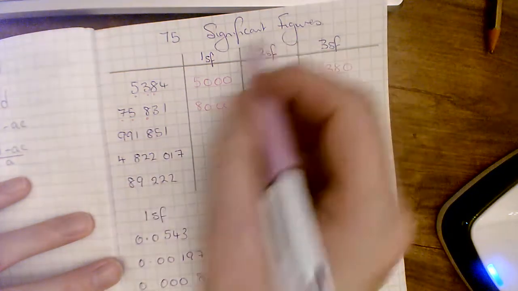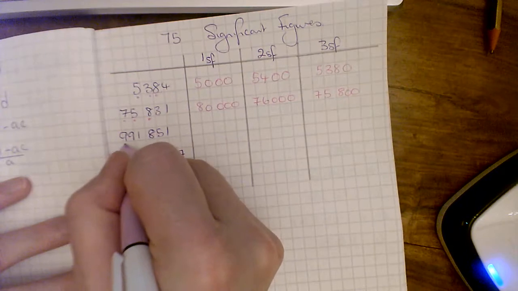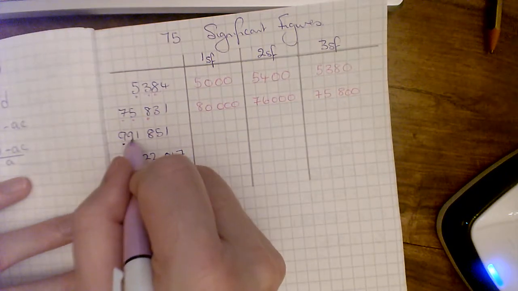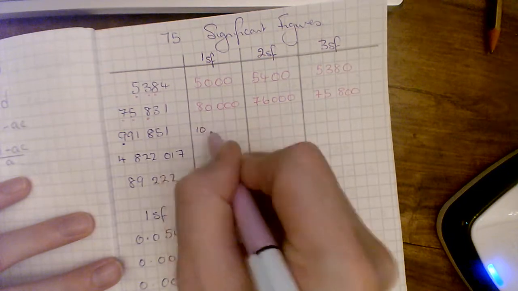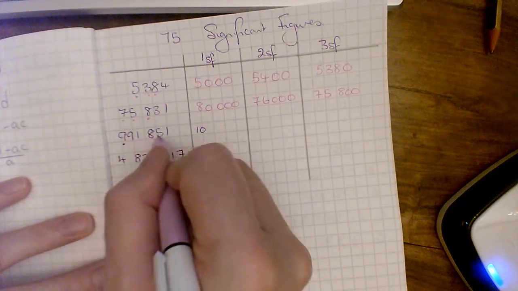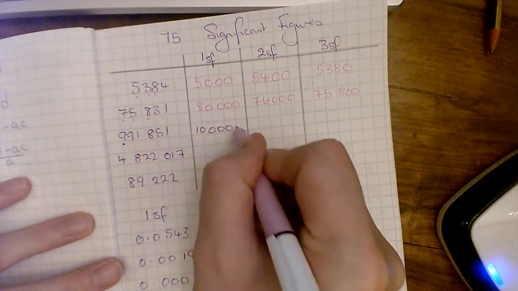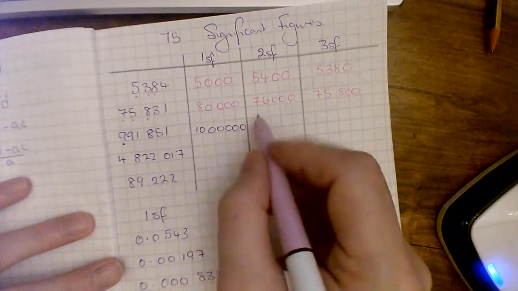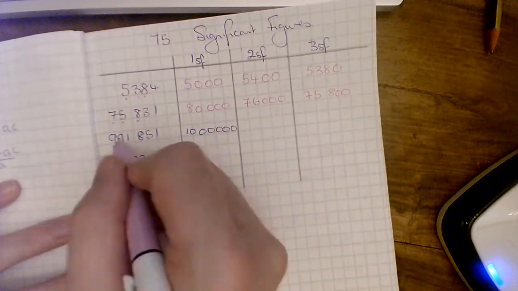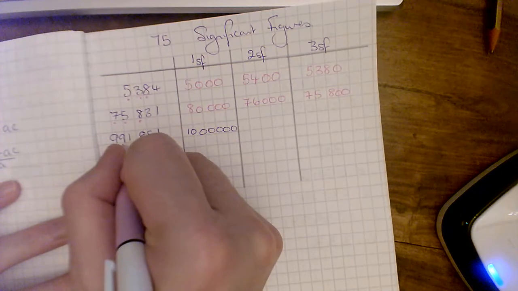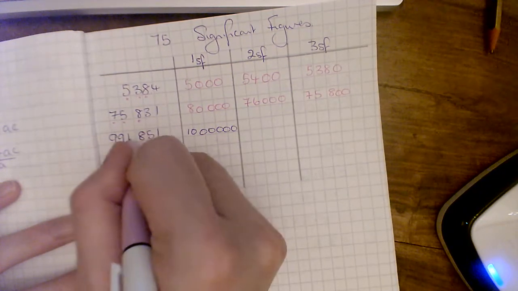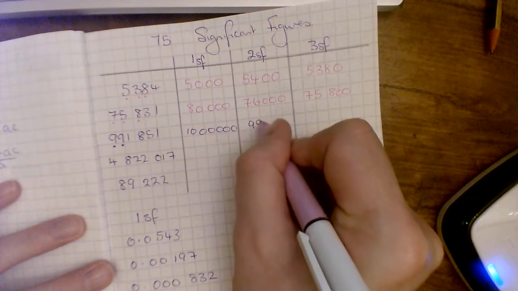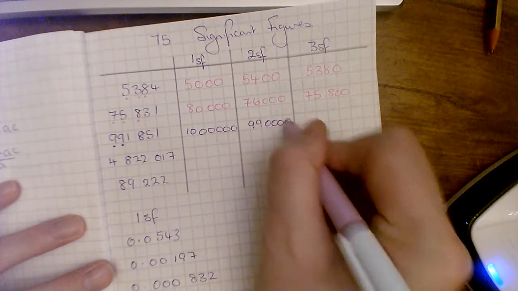So one significant figure, this one's a bit weirder, so you've got the 9, and then the next one's a 9, so that'll change to a 10, and then all these will change to zeros, so a 10 for that one. Then 1, 2, 3, 4, 5 zeros. So that's a million. Next one's two significant figures, so 1, 2, and the next one's a 1, so that leaves that alone. So this is 99, and then all these are going to be zeros. And then 1, 2, 3, 4.